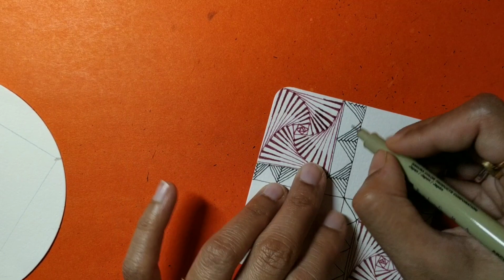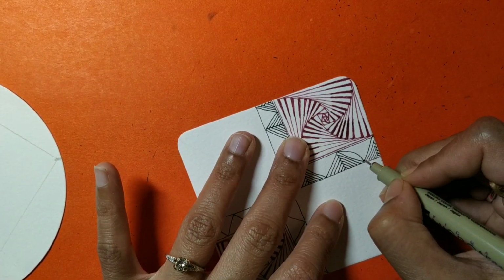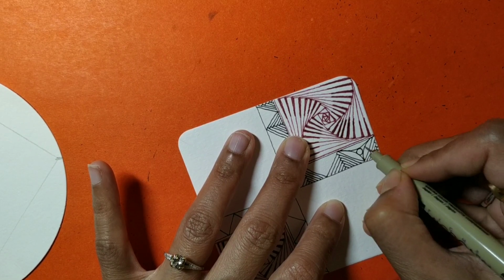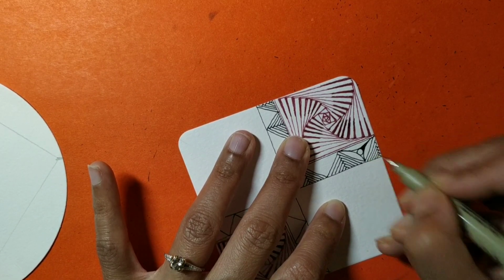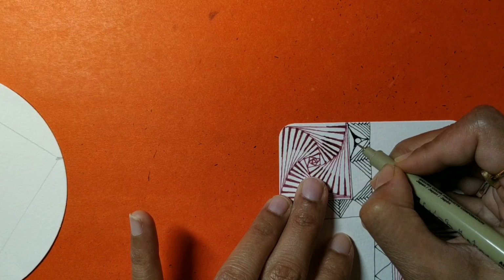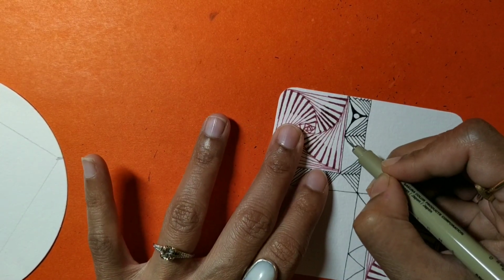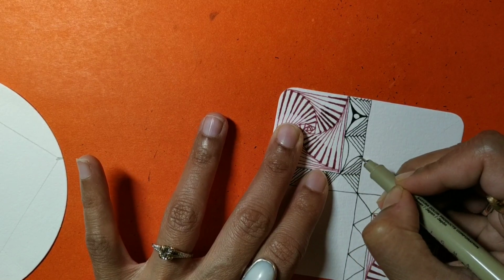And in the other portion we can add a simple fragment like this and ink this portion. Right, again the same exercise.